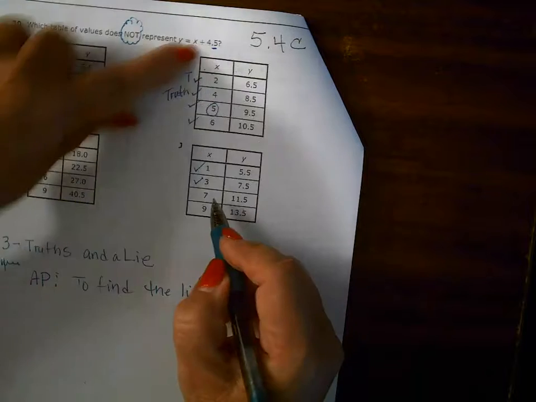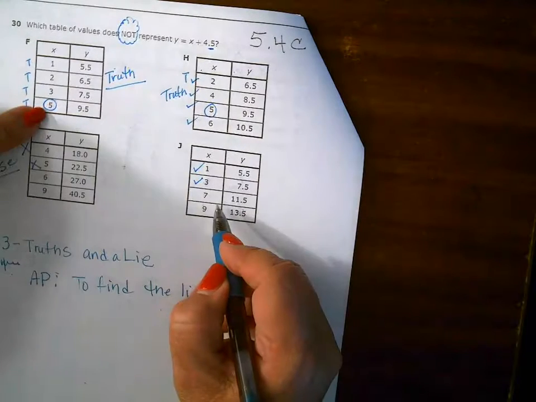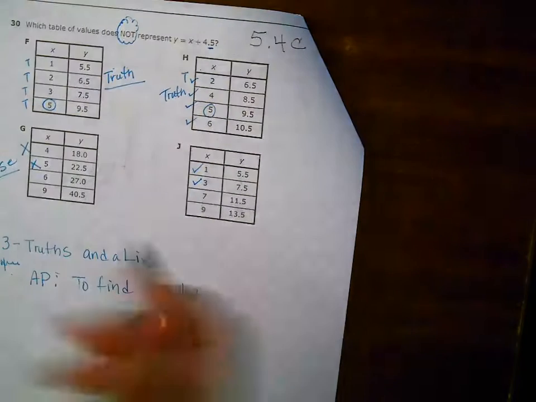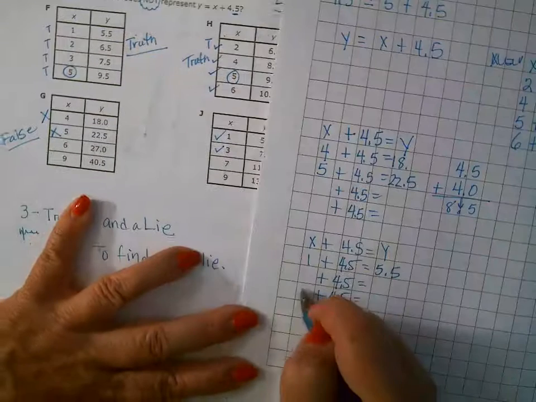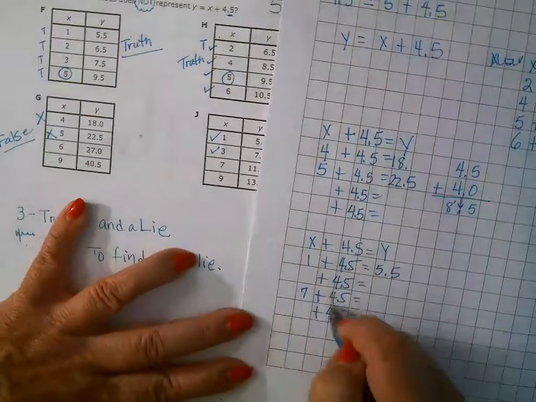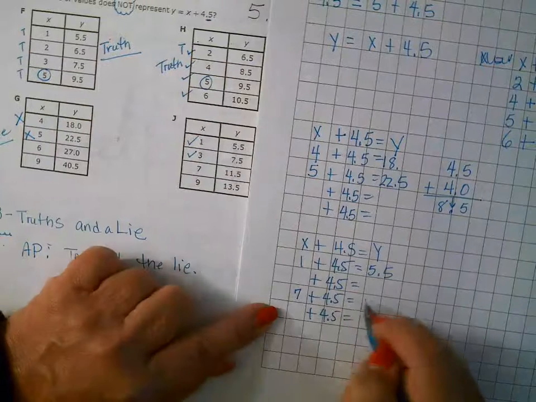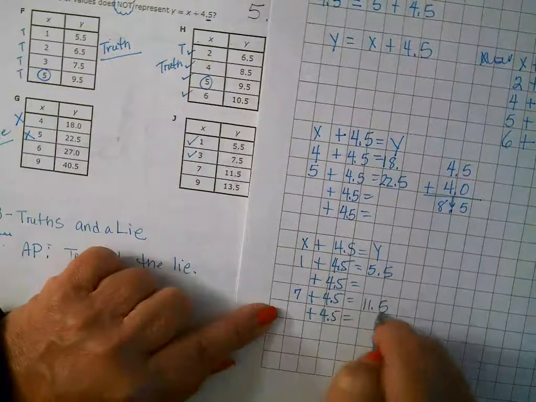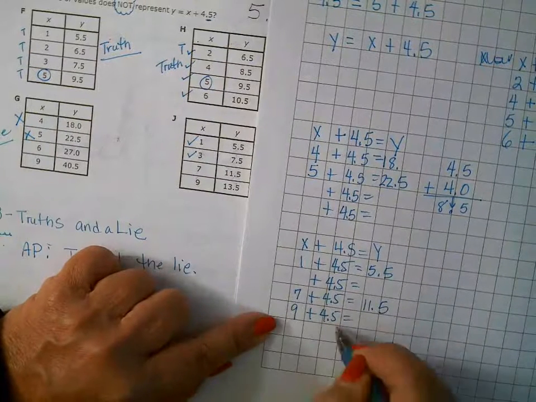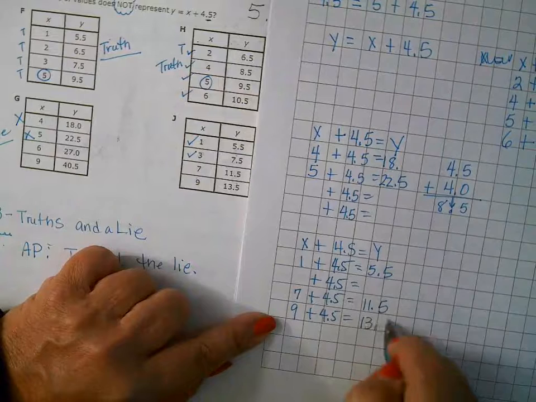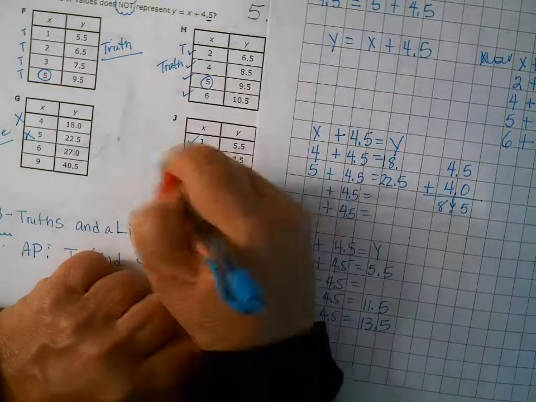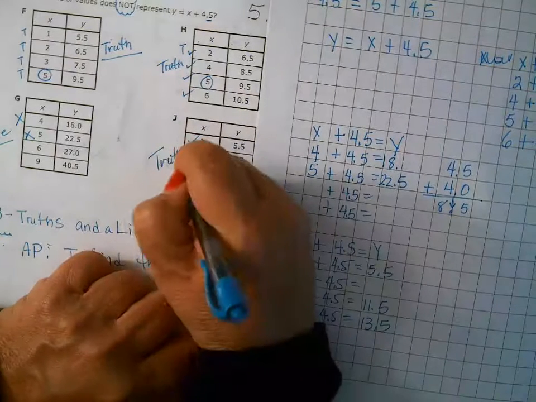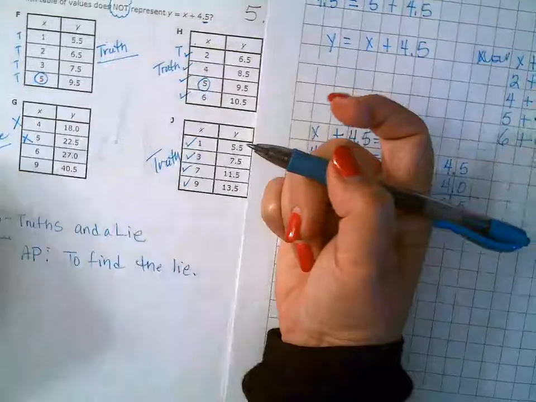And then my 7, did I get a 7 already? No, but I can check that. So let me check my 7. So I have 7 plus 4 5/10. Yes, that is 11 5/10. Way to go. And then I have 9 plus 4. That is 13 5/10. So this is a true truth. This is my truth. So I found my 3 truths and my 1 lie.